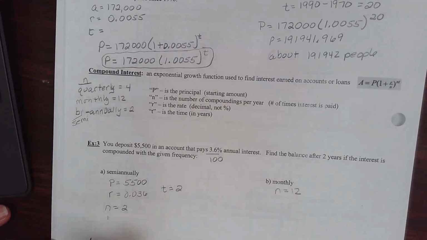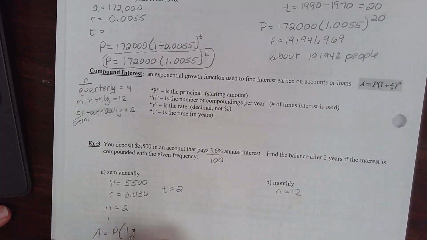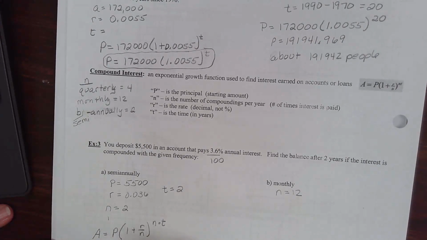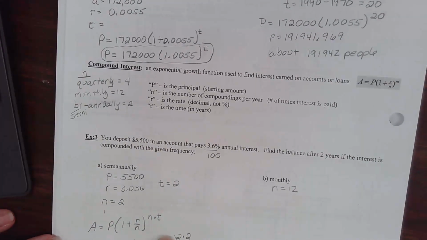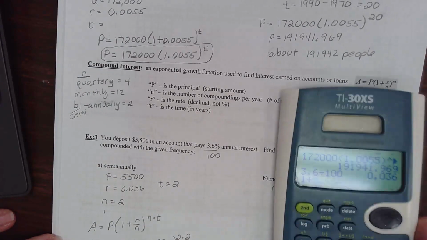So we're going to take A equals P, and then 1 plus R divided by N to the N times T. So our amount that we're going to have after 2 years is going to be 5,500 times 1 plus our rate, which is 0.036 divided by 2, and then we take it 2 times 2. I always do this piece first.